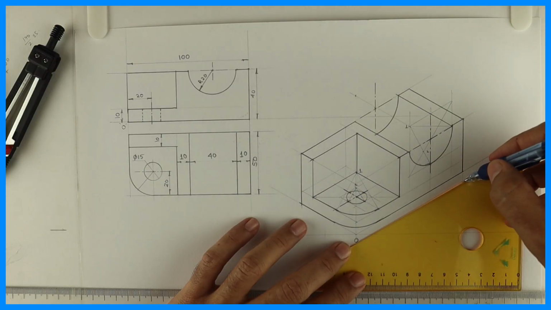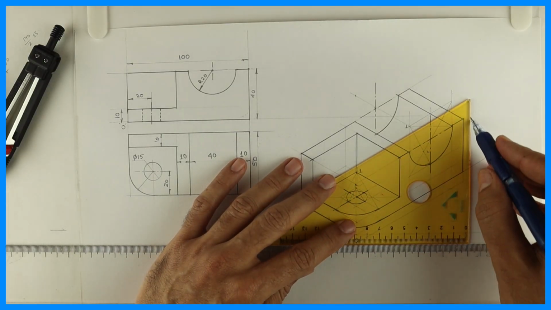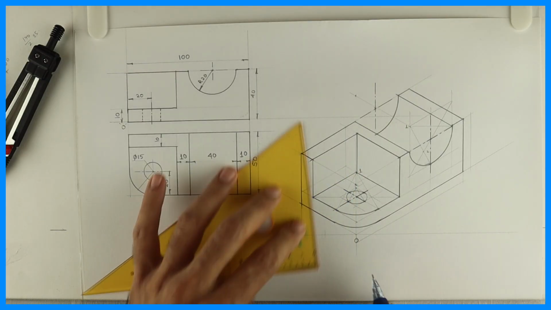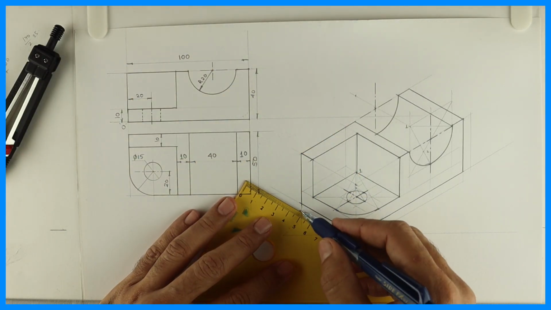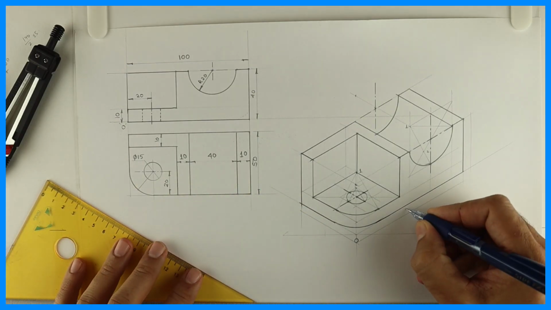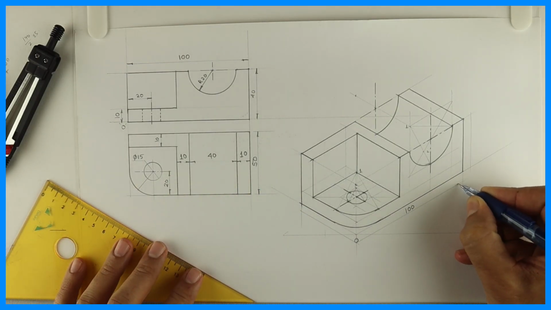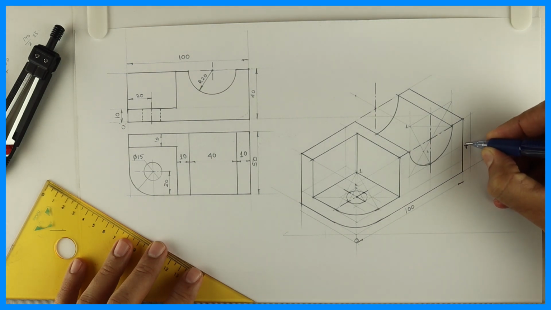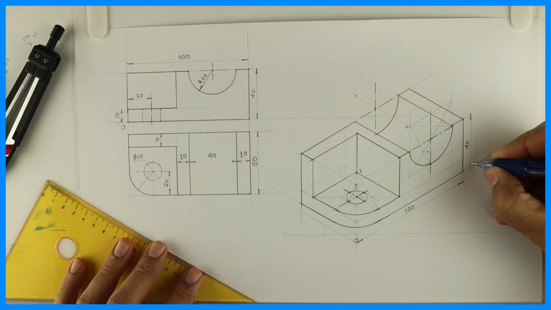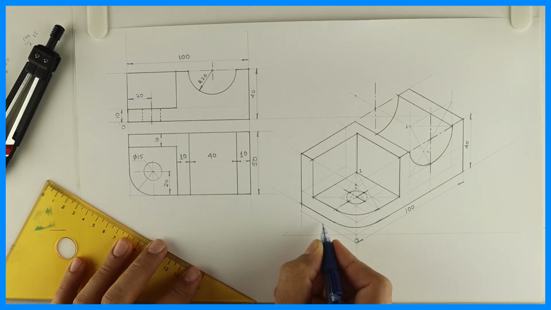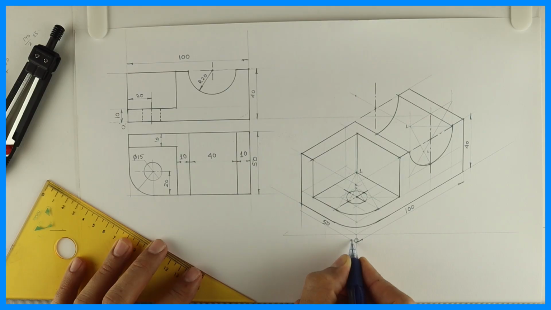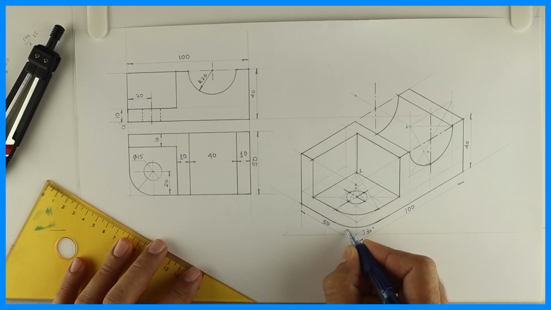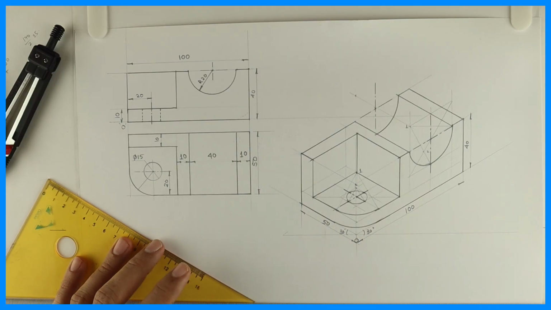In this, the depth won't be seen of diameter 15. We can do dimensioning and labeling. We can write origin and 30-30 degree.